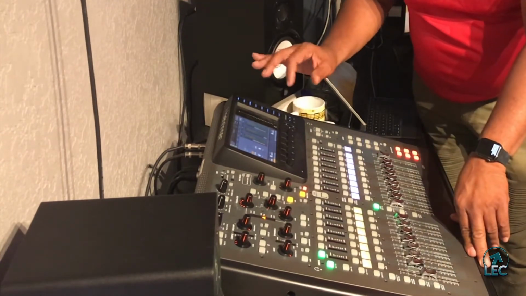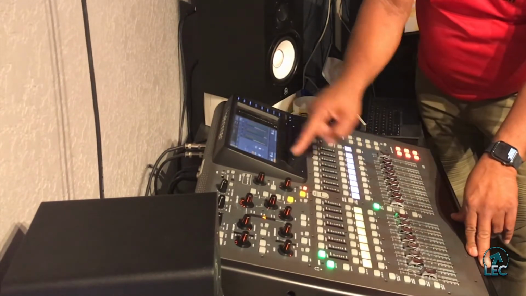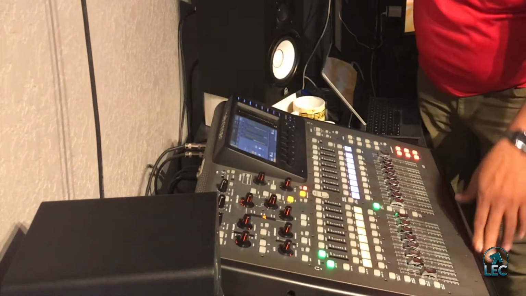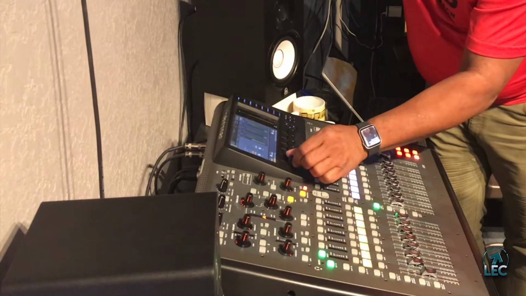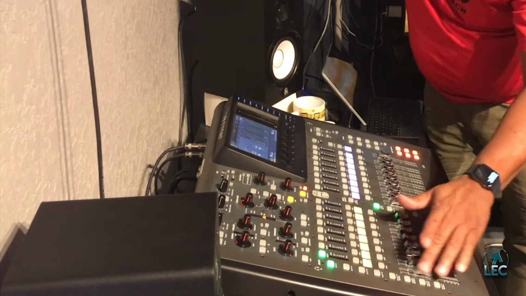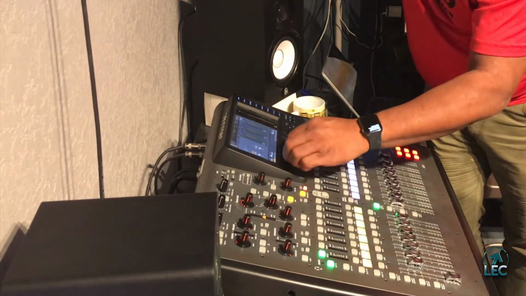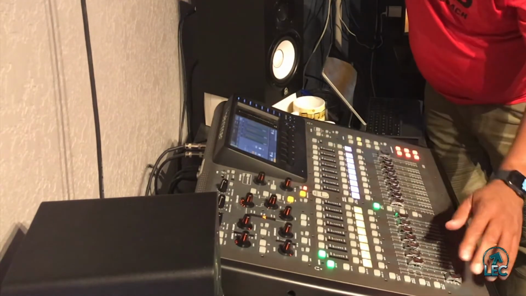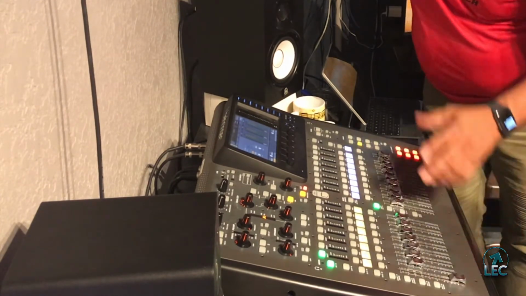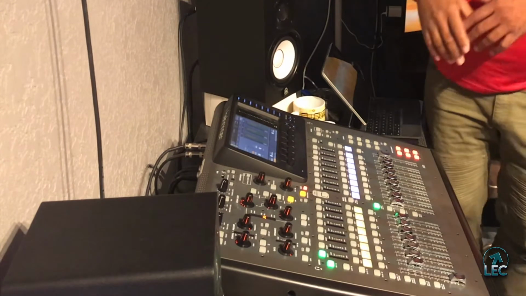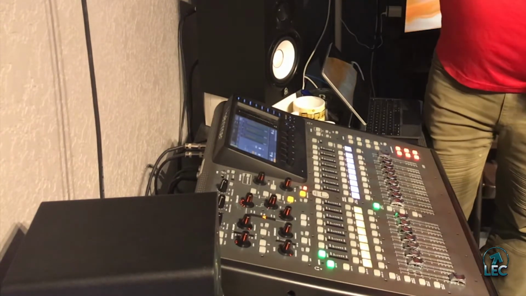Again, this is a new thing. So here's my pan right here. See it? These are things you'll just know. You don't have to write it down. If I pan this knob all the way to the left, I'm only going to come out of the left. If I pan it all the way to the right, I'm only going to come out of the right. Make sense?